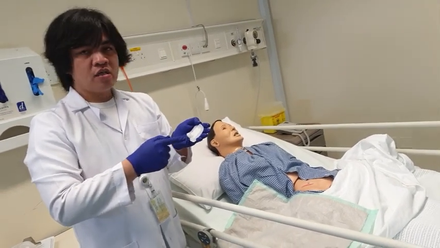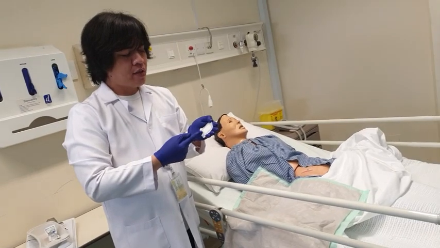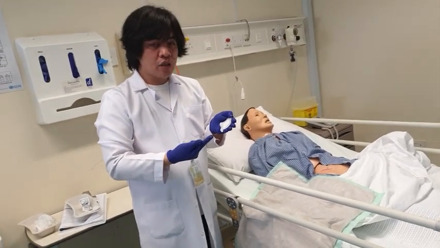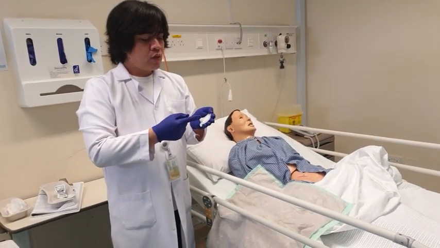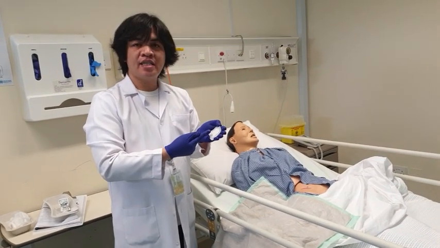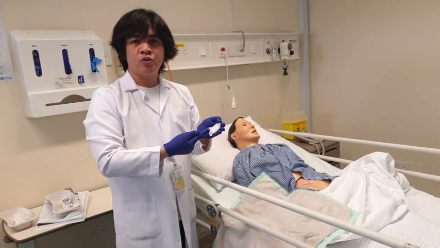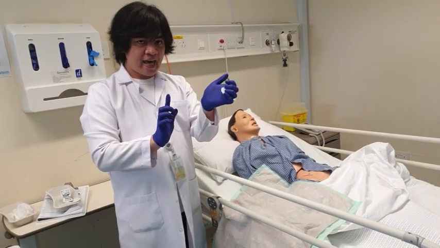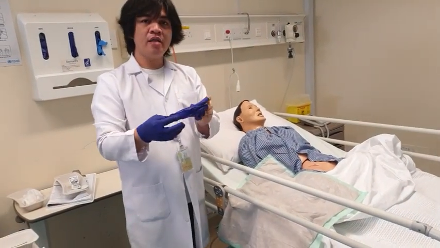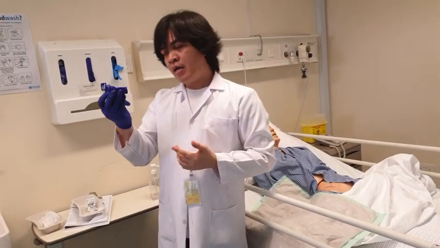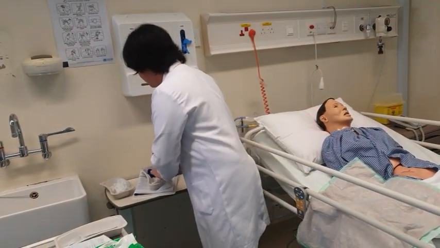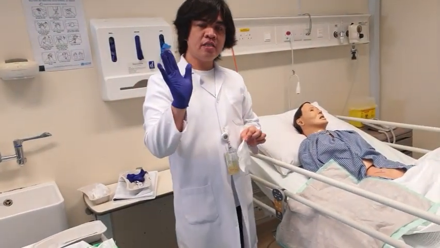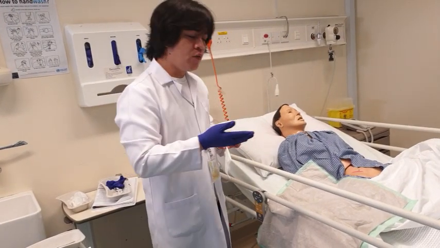Try to assess for the odor, try to assess for the drainage, and try to assess also if it is saturated with blood and so on. And after that, with the use of your gloved hand, dispose of this together with the gloves. Now, at this point, you proceed with the assessment of the wound.